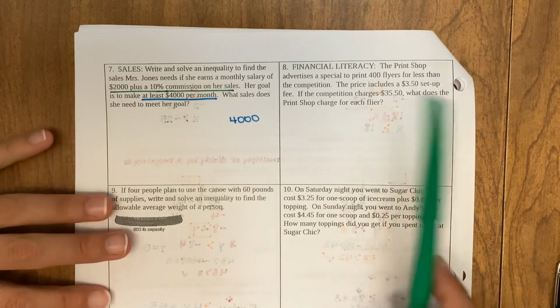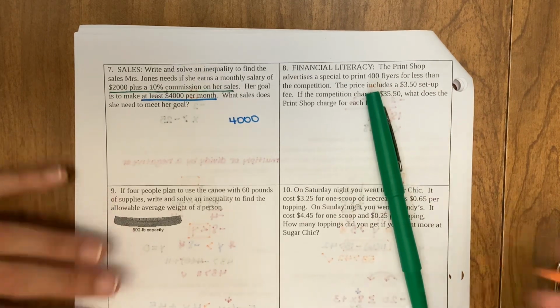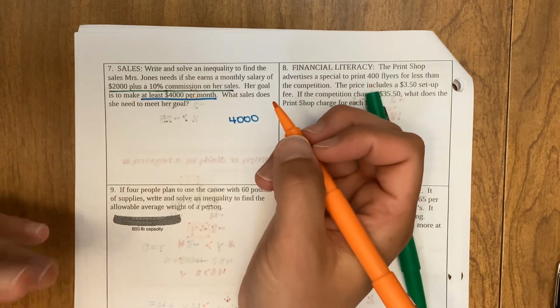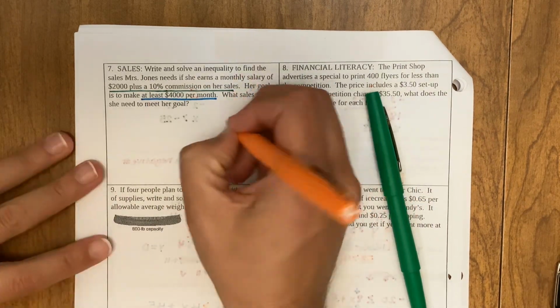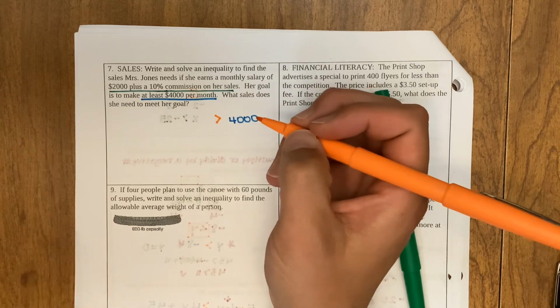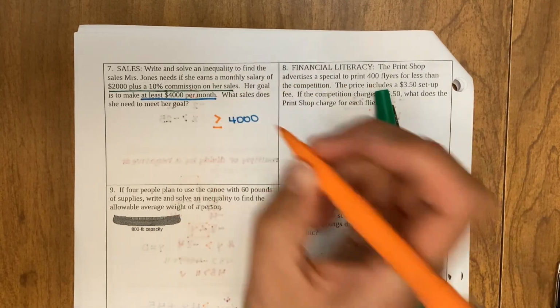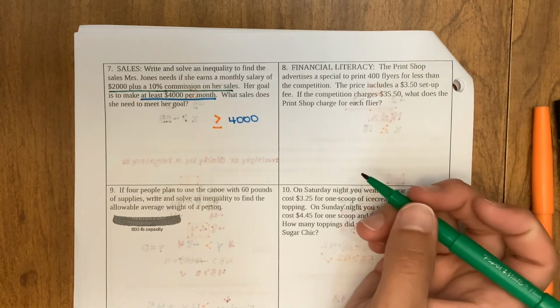It says at least 4,000, which means that's the smallest she wants. And if you go back to elementary school, we never ate the smaller number. We want to be away from it. Since it is the least amount, she is okay with making that.